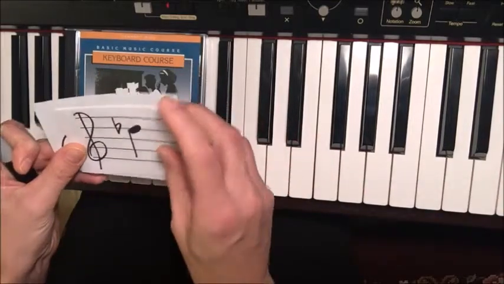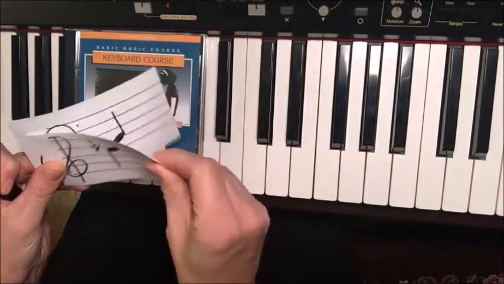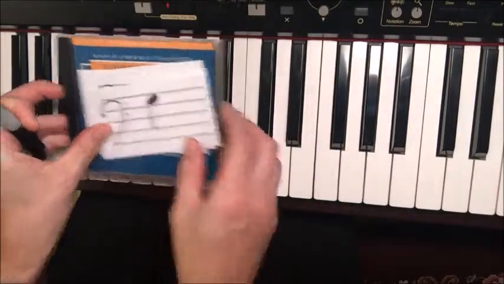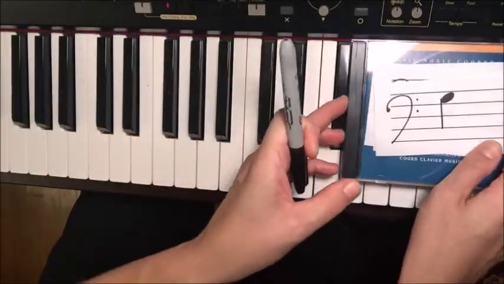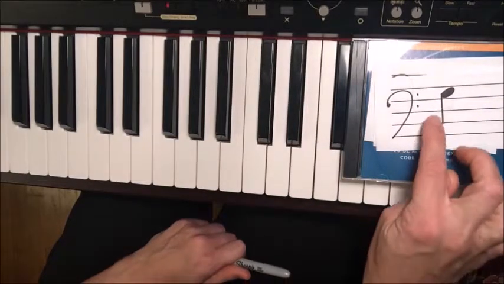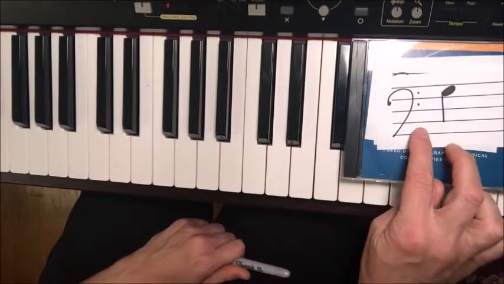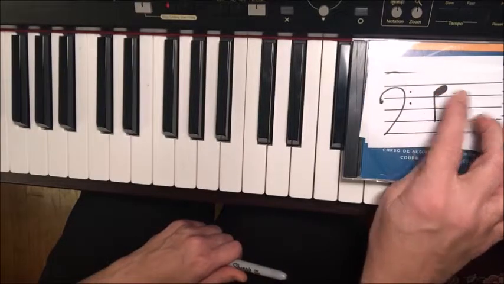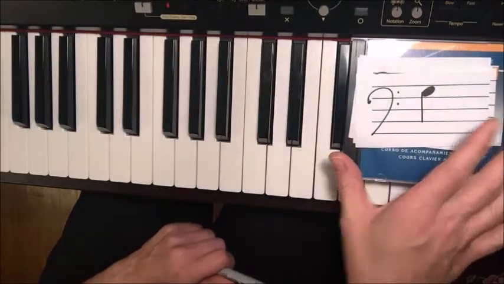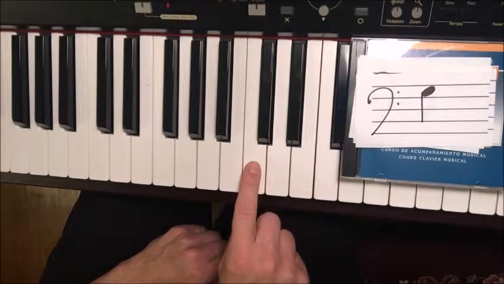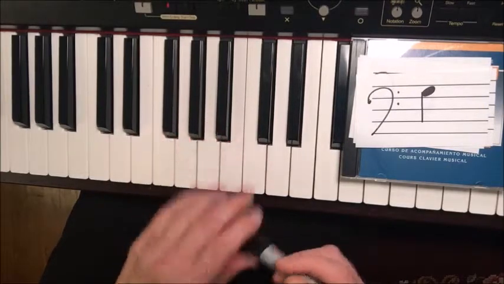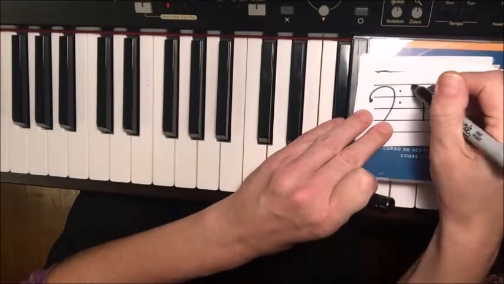If we move over into the bass clef, we have this note here, which is found in the top space. The names of the spaces in the bass clef are all cows eat grass. And so we have this G. It's going to be the first G below middle C. Here's middle C, B, A, G. So here's our G.